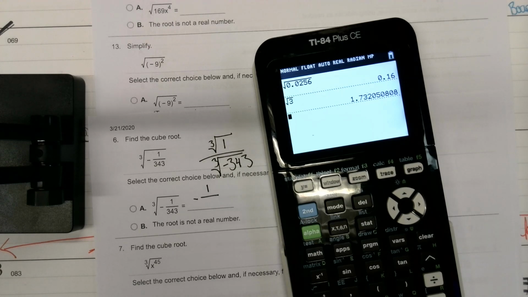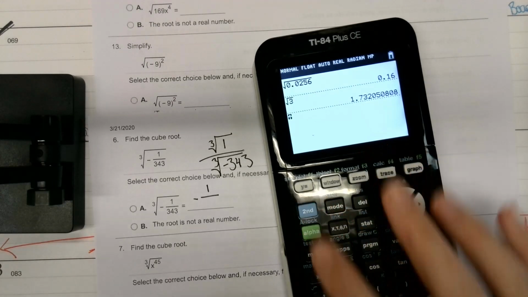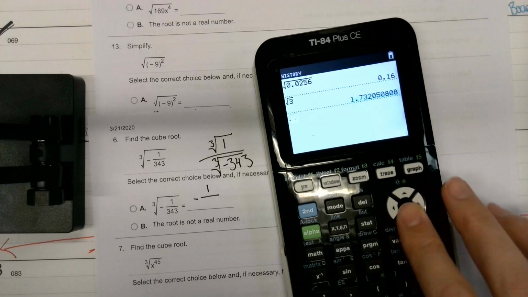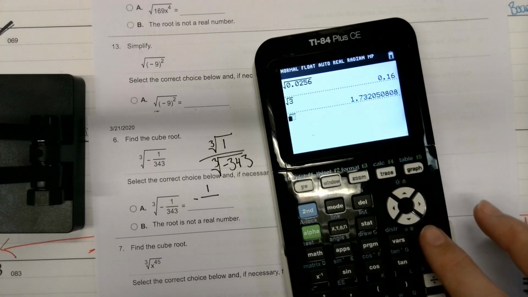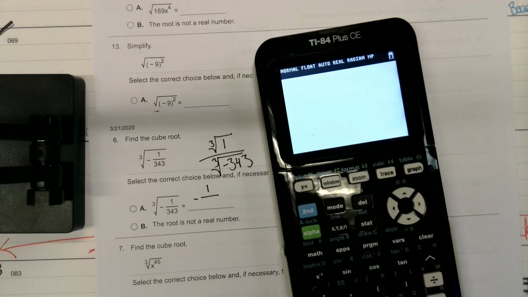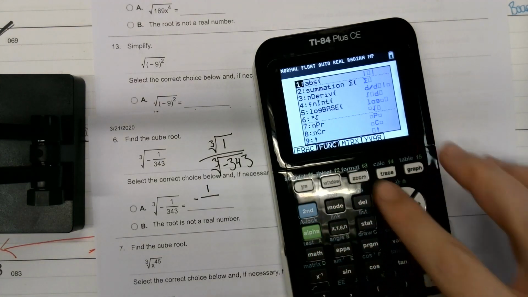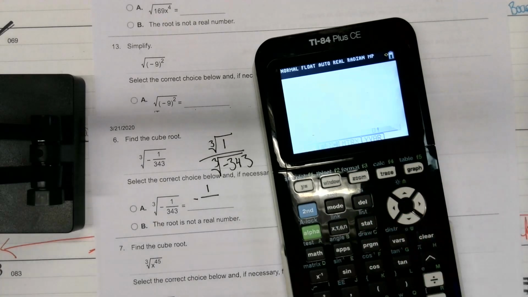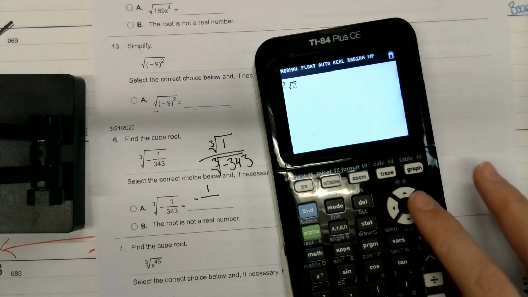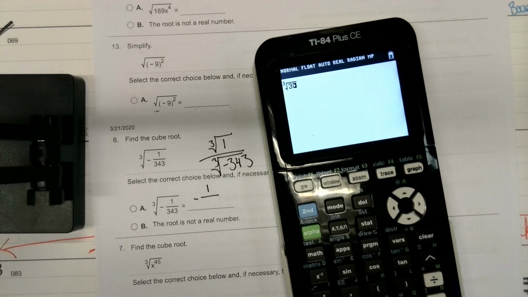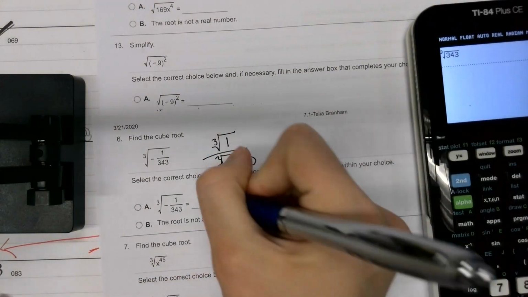I know where it is on y'all's calculators. Maybe I'll dig out another one, but let's try this. There it is. It's a lot harder to get to on this one. So 343. 7. But that should be on your paper as well.